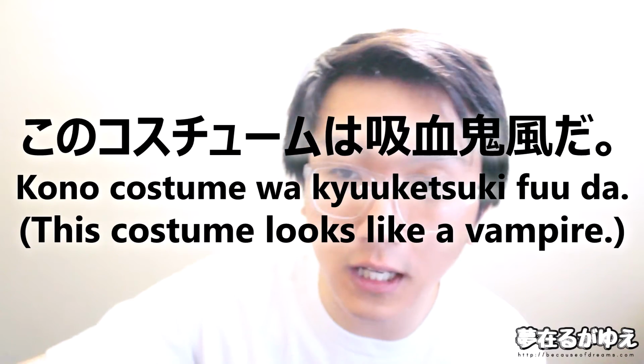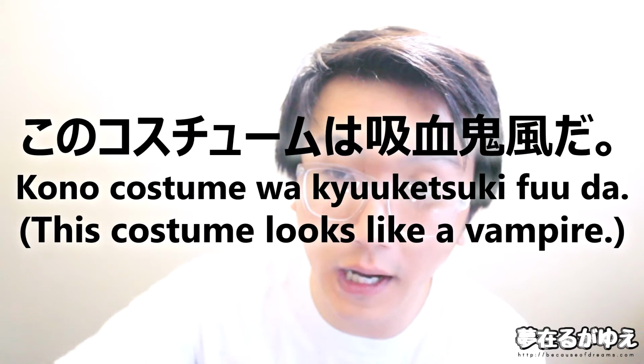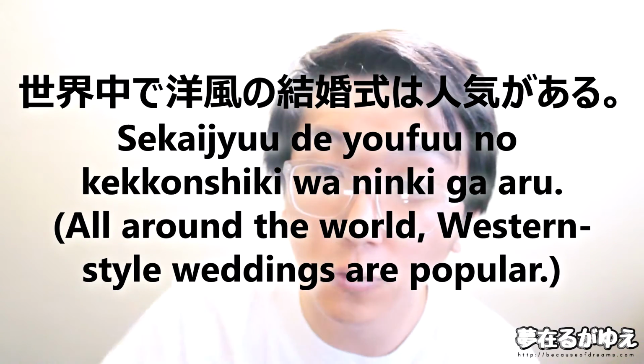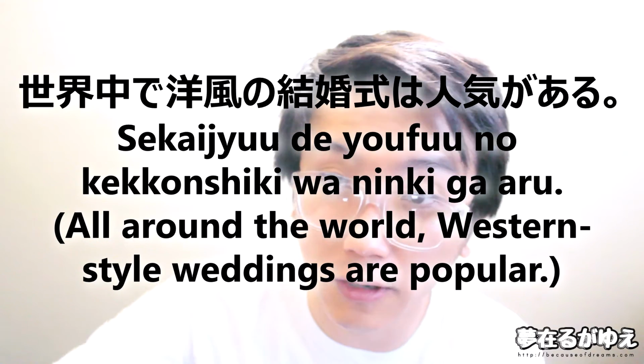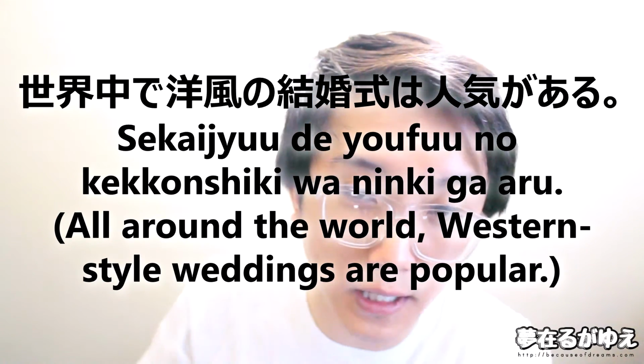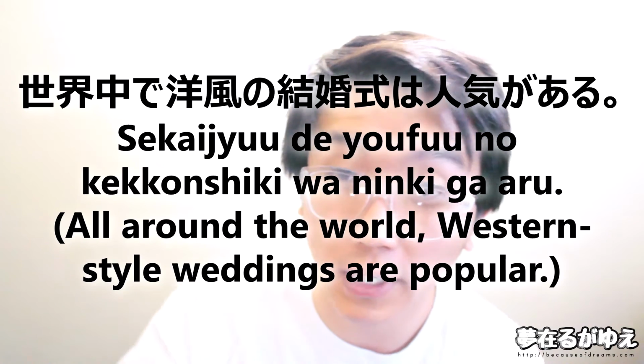So now we're moving on to our second construction with the second example, and our line is 世界中で洋風の結婚式は人気がある. And what this line is going to translate to is basically all around the world, Western style weddings are popular.